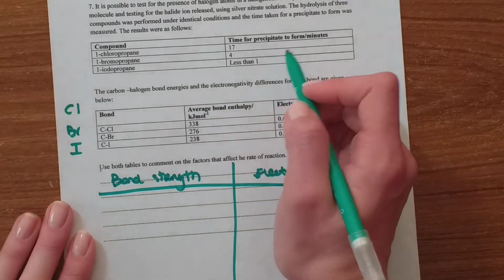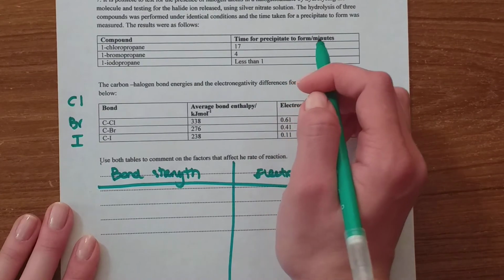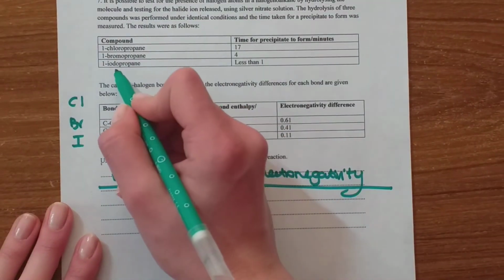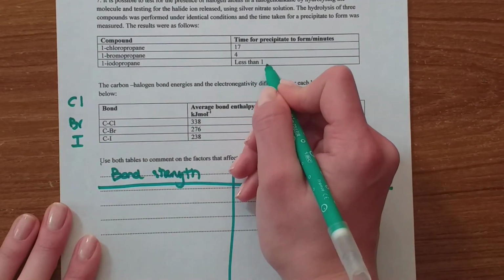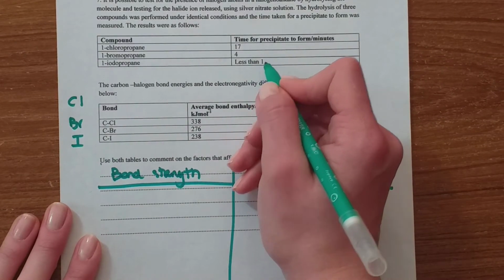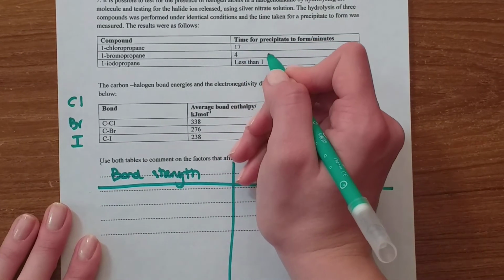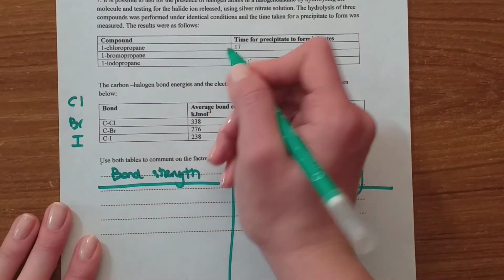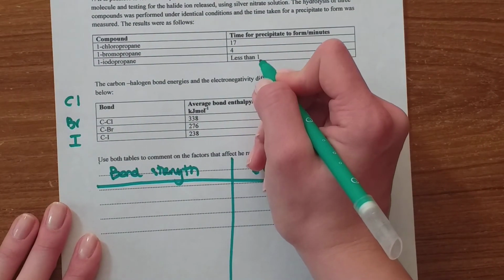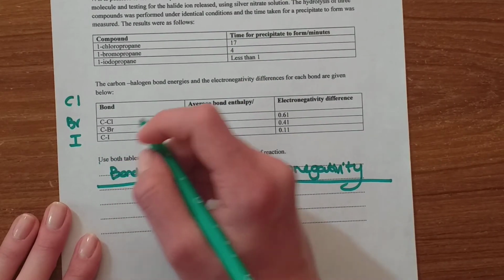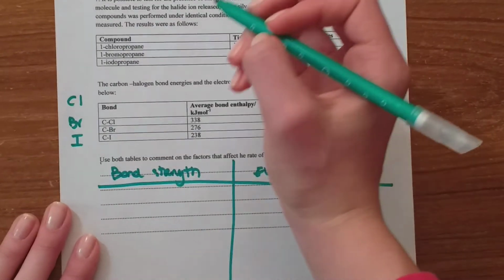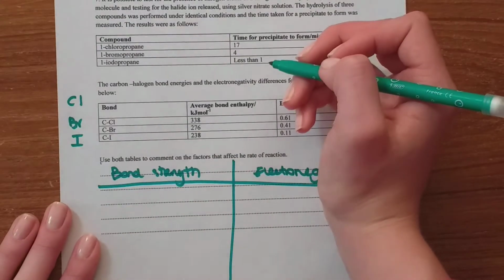This also is shown in the time for the precipitate to form, because for 1-iodopropane, the time for the precipitate to form is less than 1 minute, which is much less than 17 minutes for 1-chloropropane. This means that the bond is weaker in C-I than it is in C-Cl.